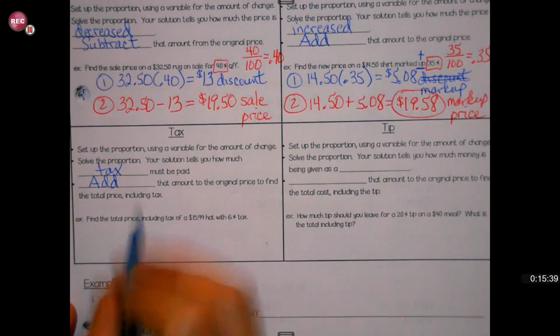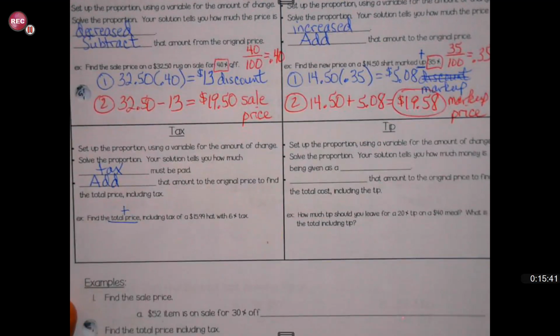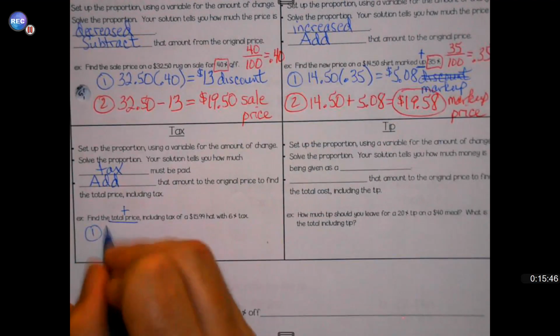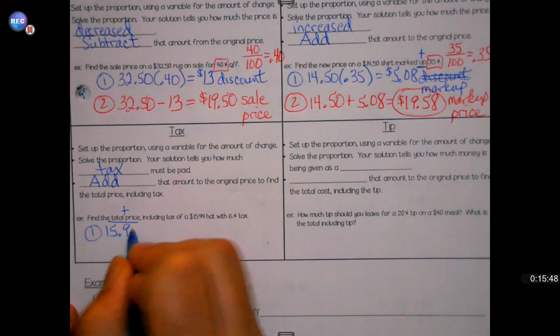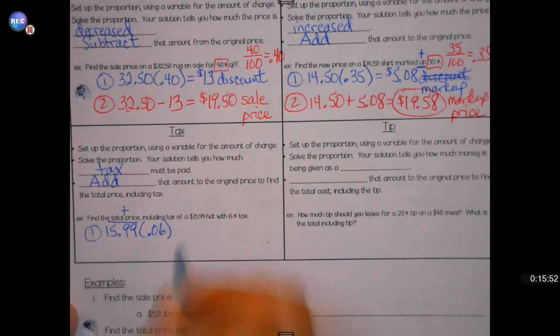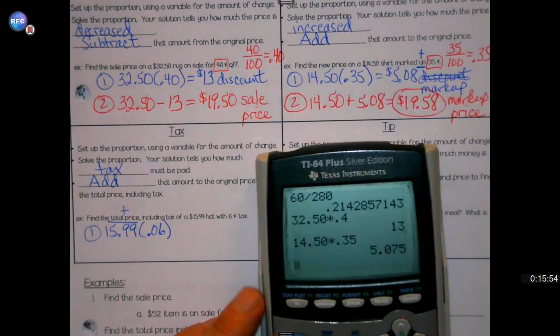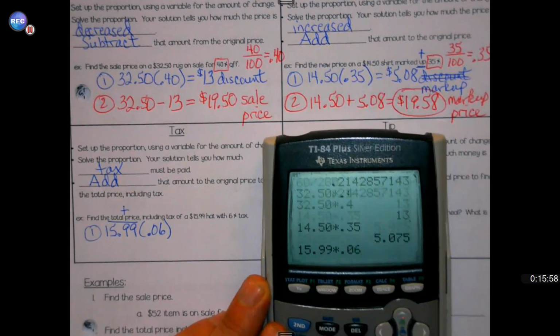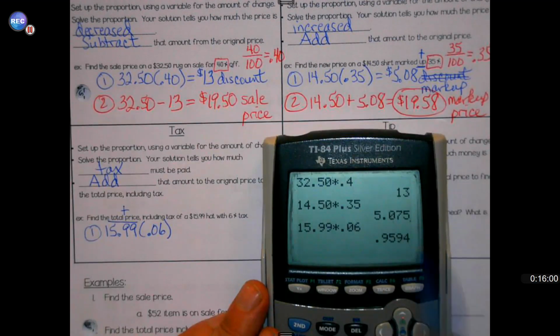Find the total price, including tax, of a $15.99 hat with 6% tax. Okay. So $15.99 times 6%. All right, let's see here. Nearest cent looks like 96 to me.